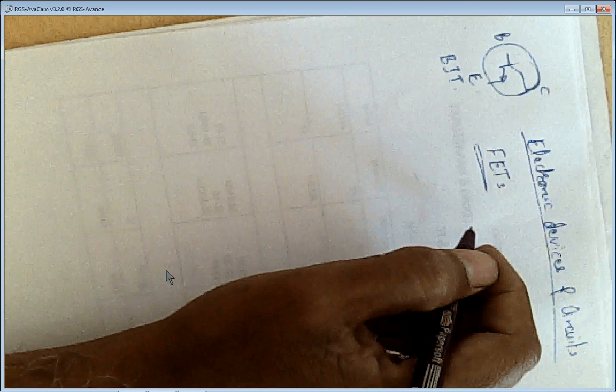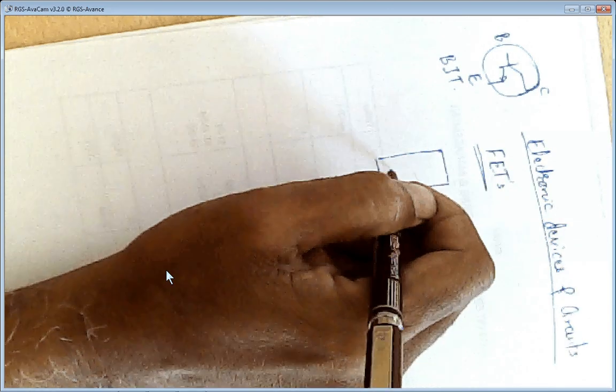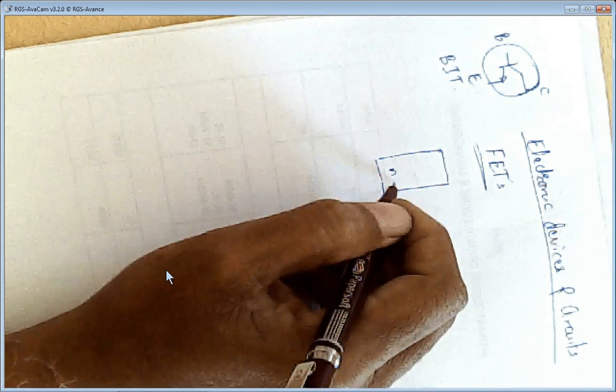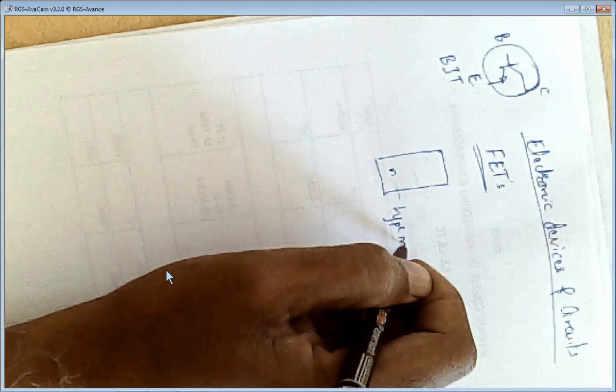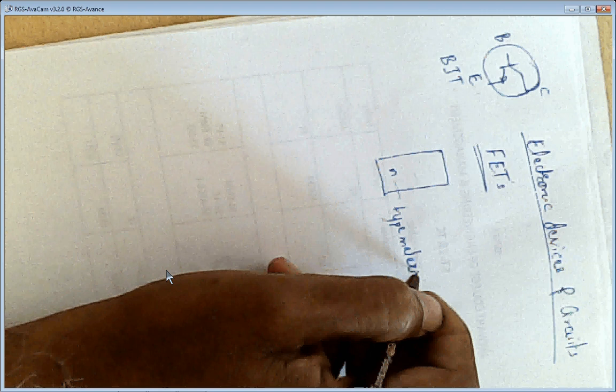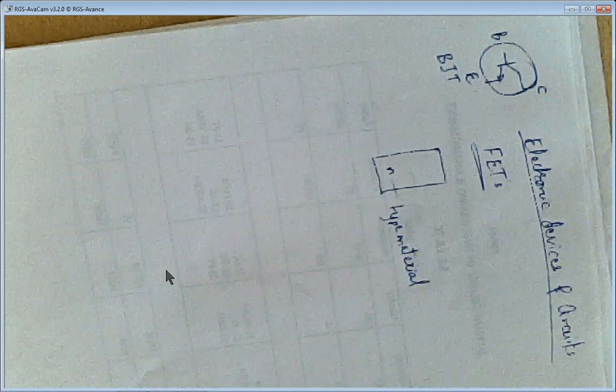Let us start. Think that we are having some lightly doped N channel, that means N type material. So this is lightly doped, that means the doping level of this semiconductor is low. Very few electrons are there in this specimen, which is a semiconductor.